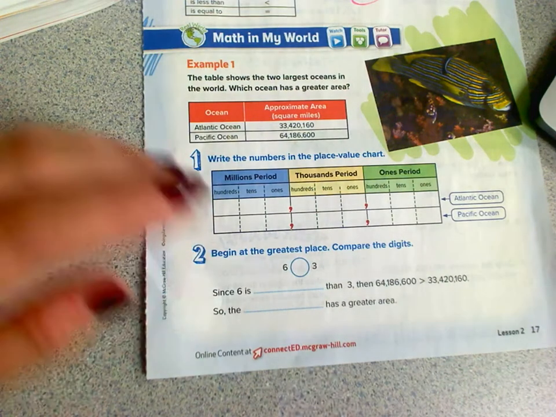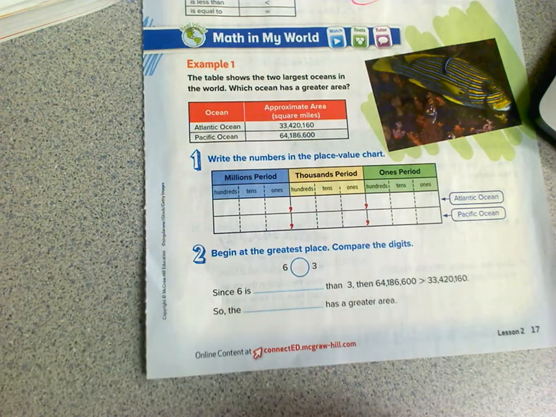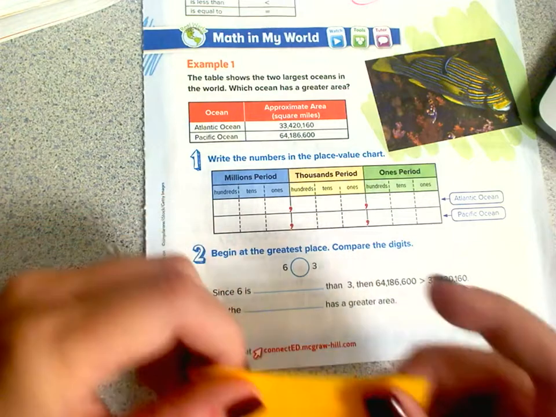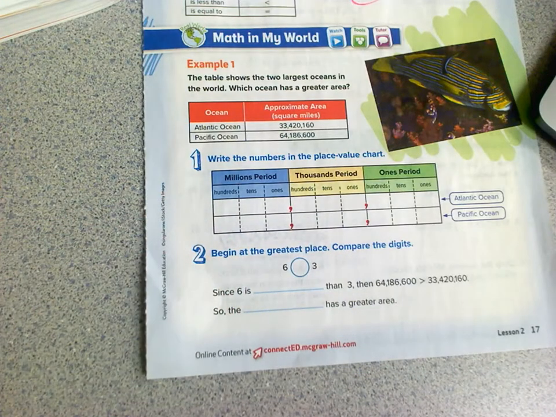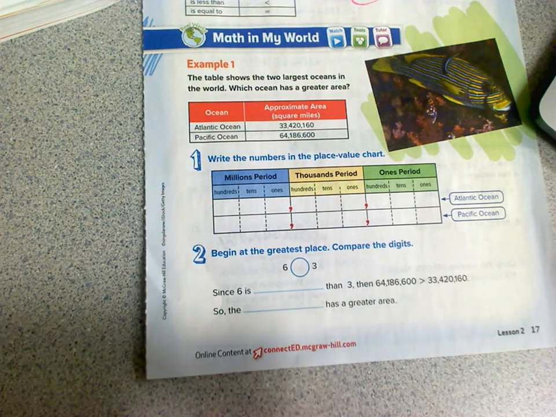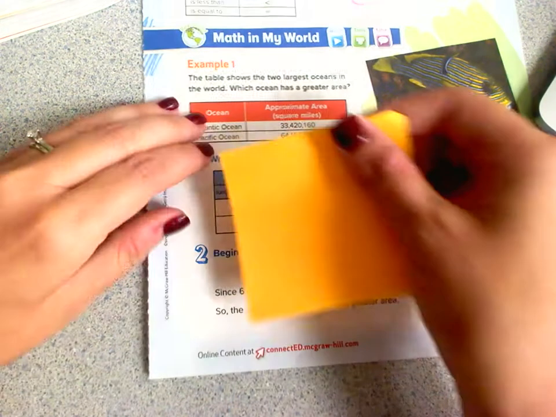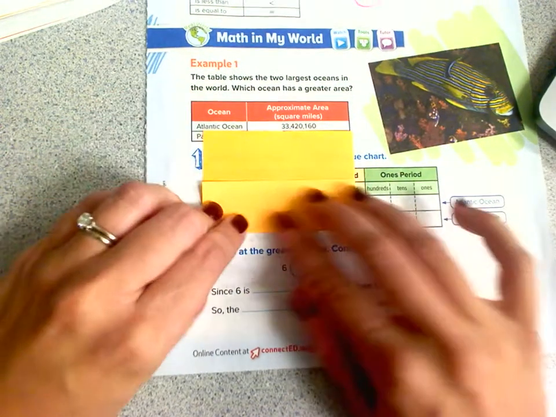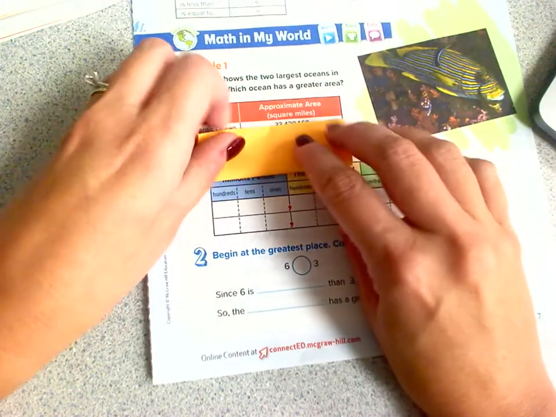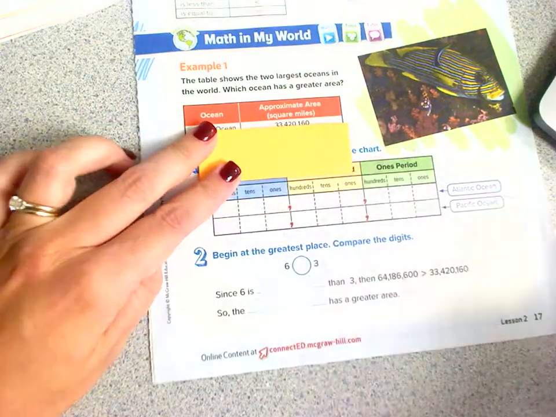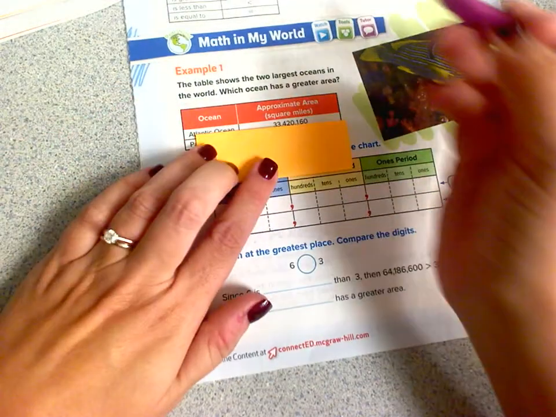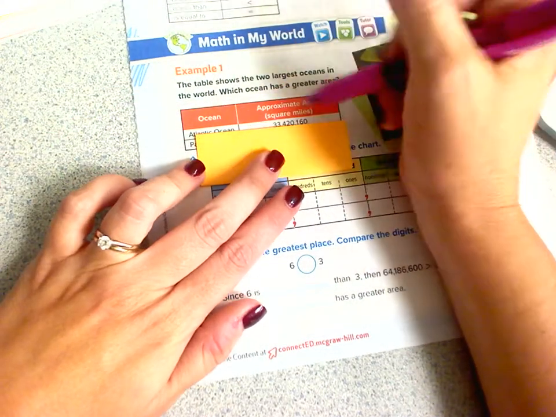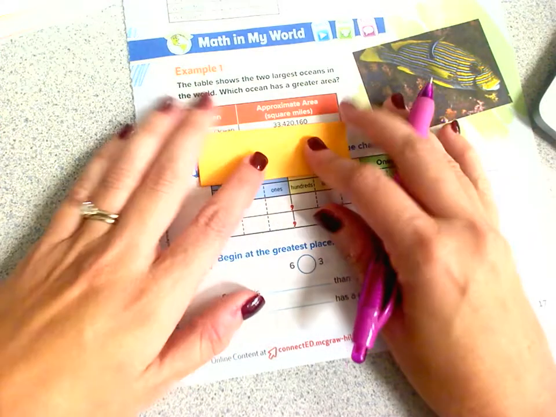All right, so let's focus on one at a time. Use my handy dandy Post-it notes to cover up the number that I don't want to look at, because sometimes my brain gets confused when there's so many numbers. So I don't want to confuse myself and look at all those numbers. I'm going to cover up the one that I'm not thinking about. And I'm just going to plug in the Atlantic Ocean's area into my chart right here.